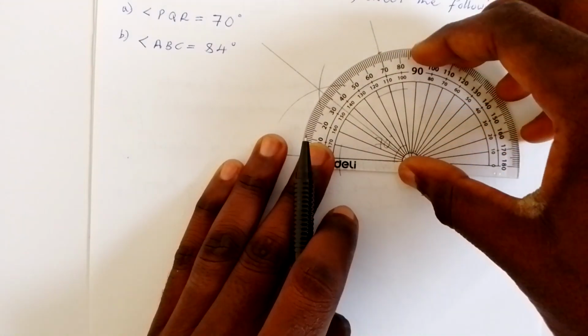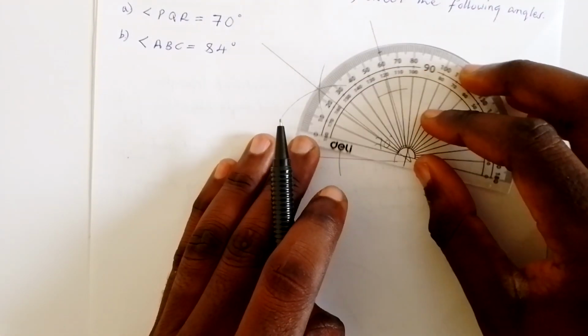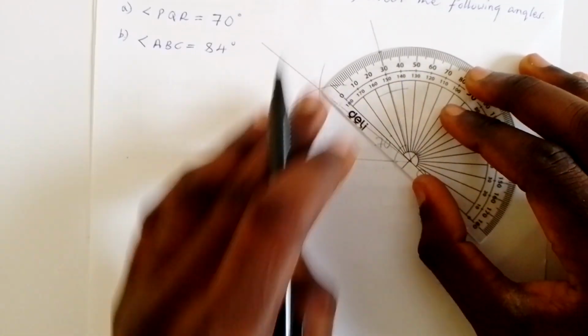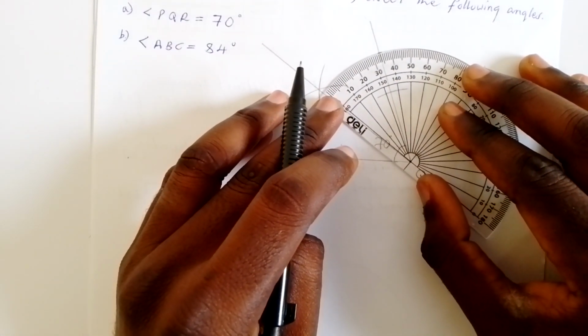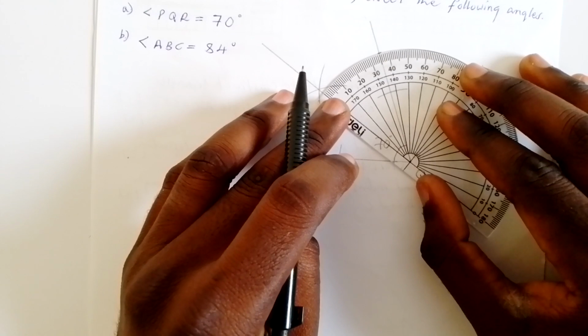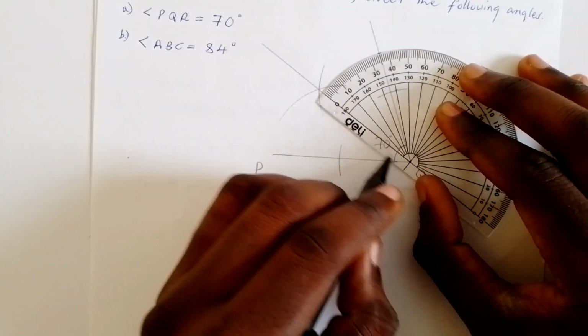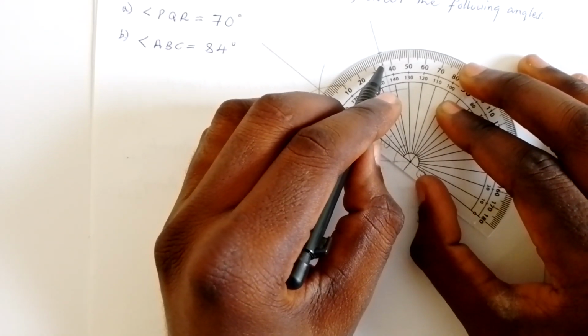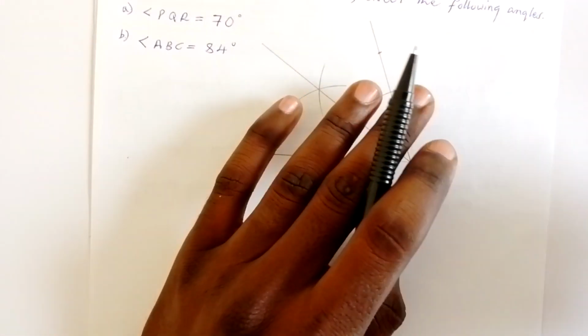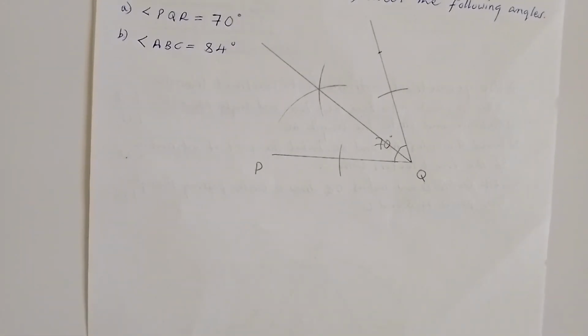So I've bisected. Same applies to this. If we measure from here up to there, it will be 35 degrees as well. So my center point is there. I place it there. The line, as you can see, is here. If you measure from here up to there, it's 35 degrees. I'm sure you can see that. So we have bisected the 70-degree angle.